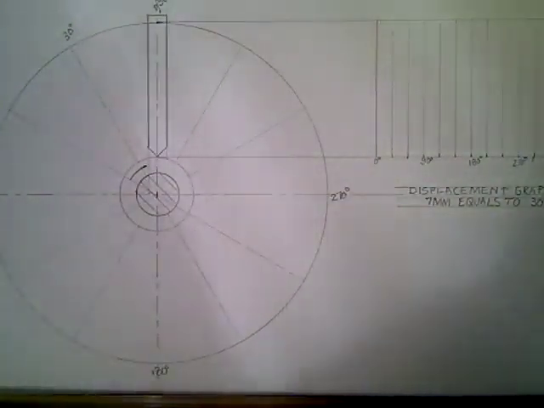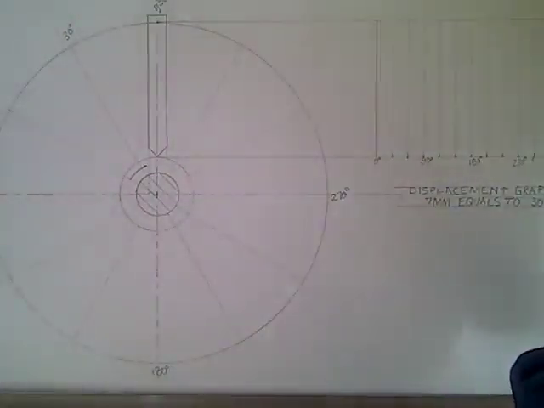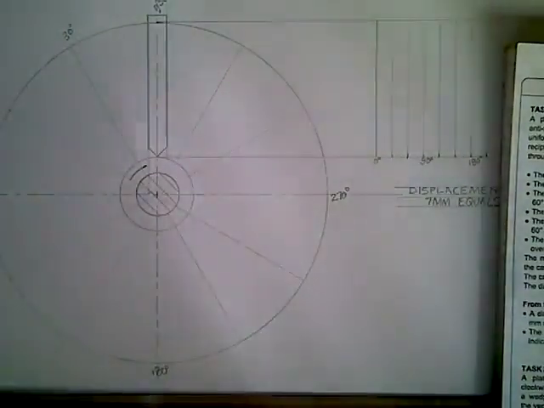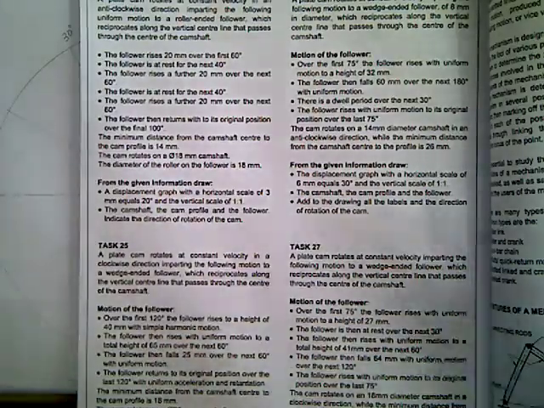Now let's follow the motion. What does it say? It says, over the first 120 degrees, the follower rises to a height of 40 millimeters with simple harmonic motion.